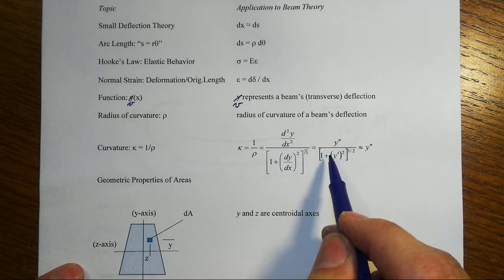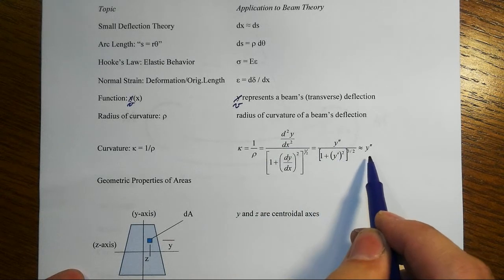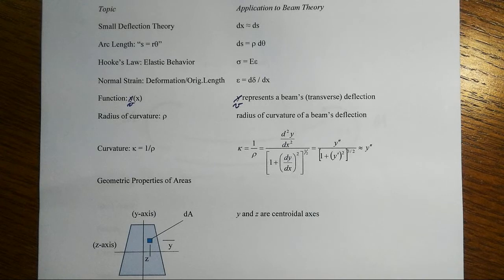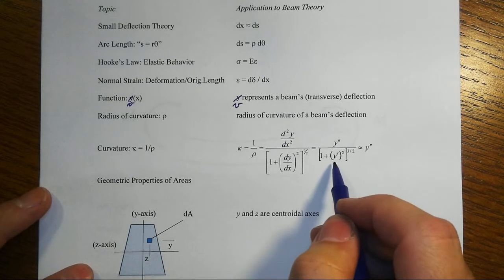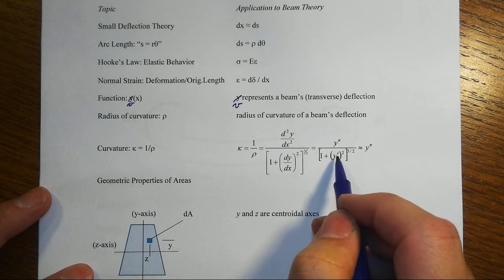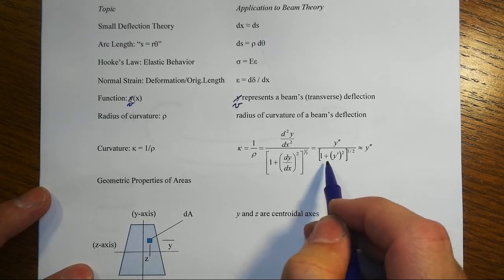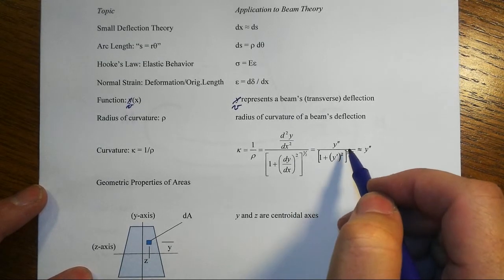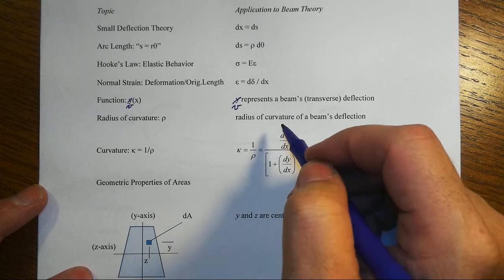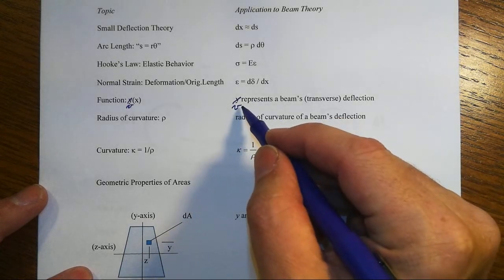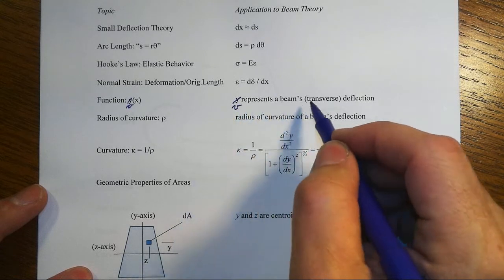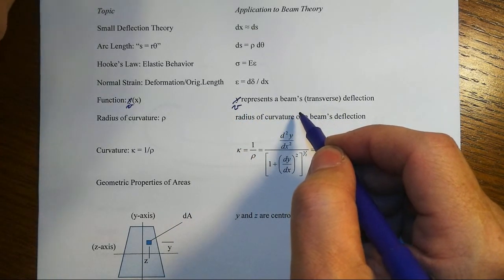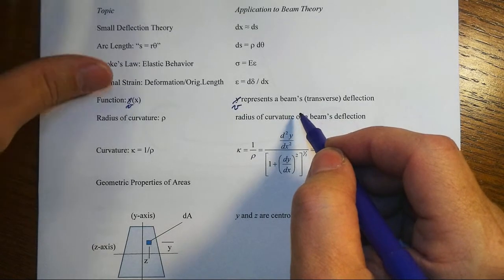For small deflection, curvature is approximately just the second derivative, because the slopes are small, so they go away when squared, and that becomes just 1 in the denominator. A lot of textbooks use V for the transverse deflection because Y will tend to mean something else in a different context.